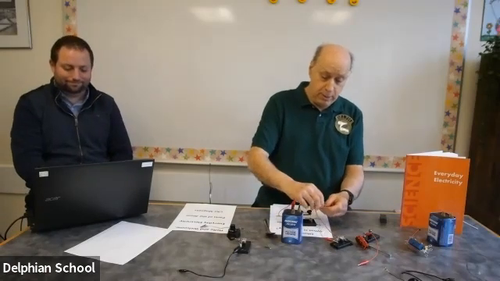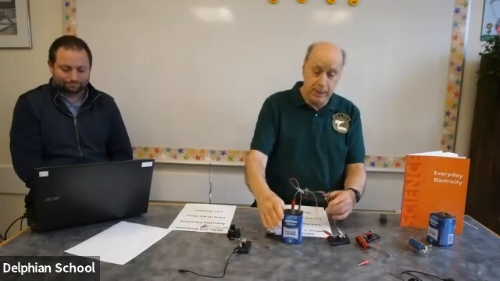Okay. You might have seen some other switches. Switches control the electricity. Here's an example of a switch. So I could take this and attach it here and attach it here. And then when I press this down, it completes the circuit and you can get the light to work.